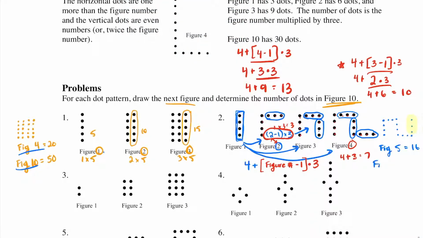So figure 10, let's go ahead and use our formula. 4 plus our figure number minus 1, and then we're going to multiply that by 3. So let's move along: 4 plus 9 times 3. 4 plus 27 is 31. So figure 10 has 31 dots. Let's double check our work, double check your answers. And there we go.